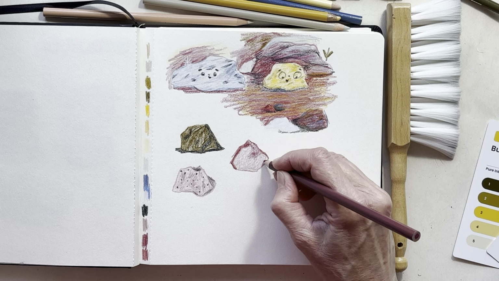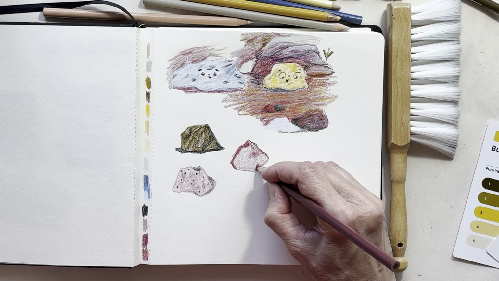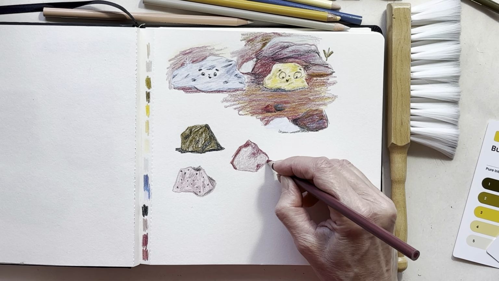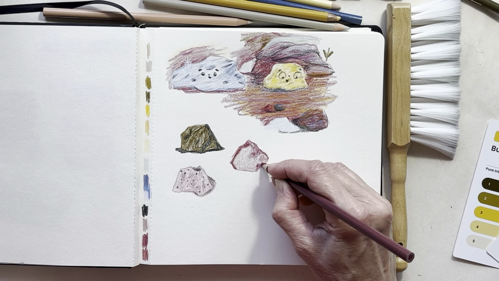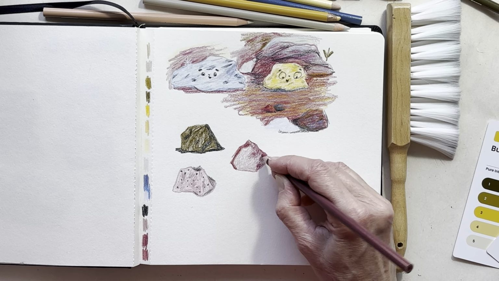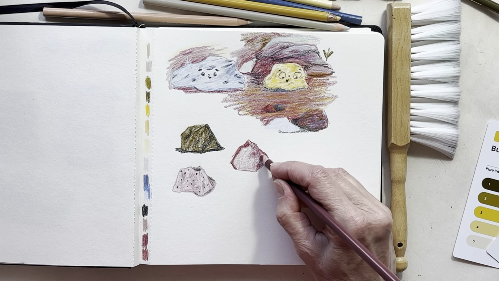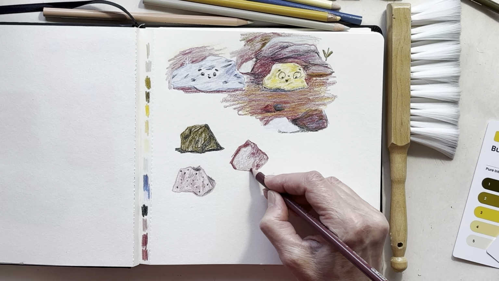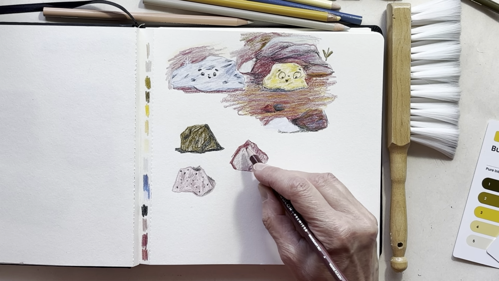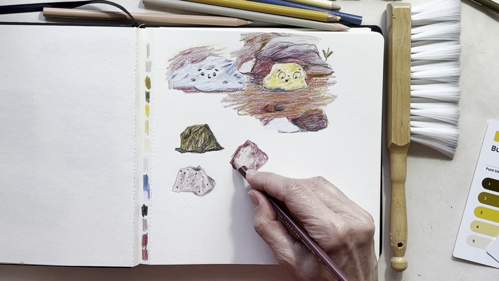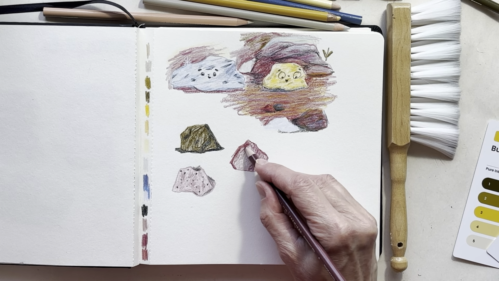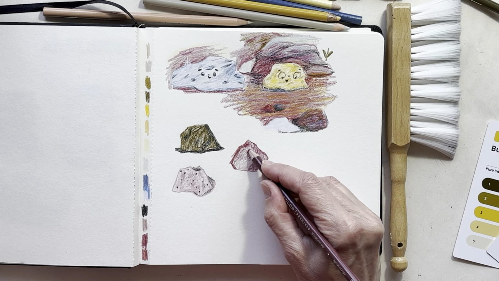It's kind of hard to get the texture without overdoing it. This rock that I'm looking at now is mostly a darker color with a little bit of lightness. It's sort of speckled, I guess.